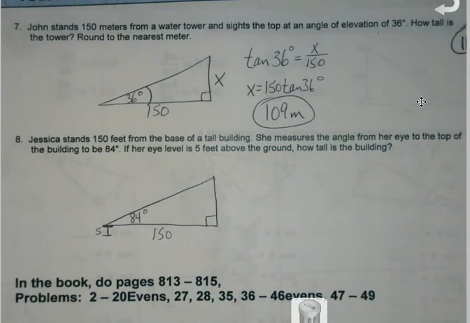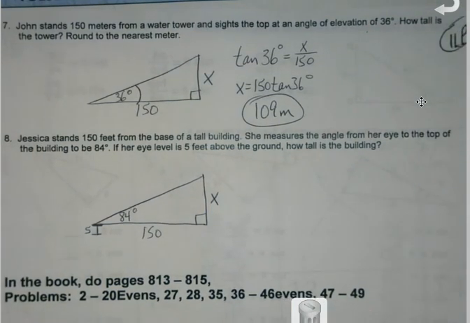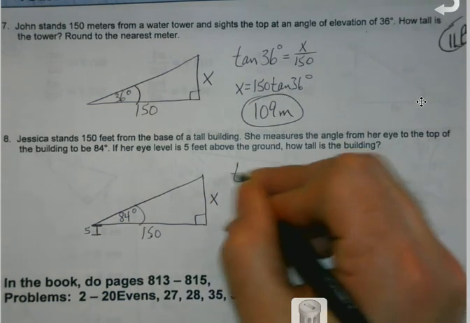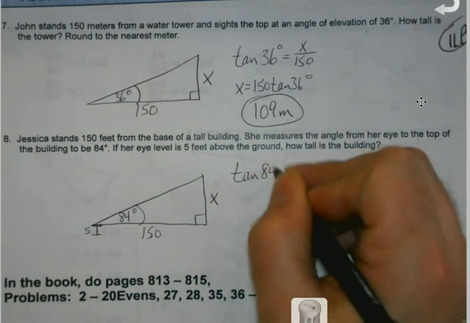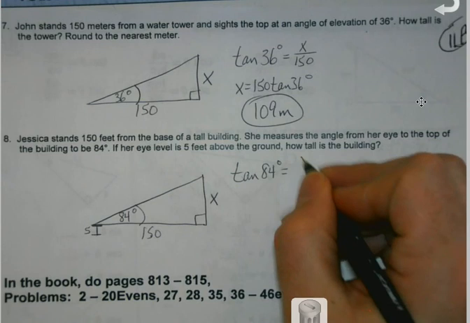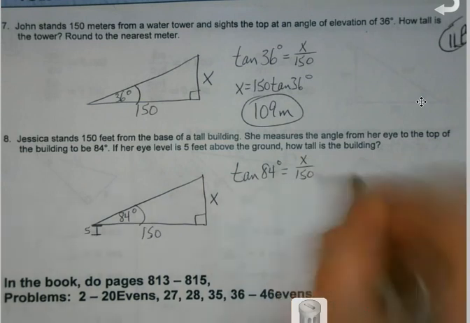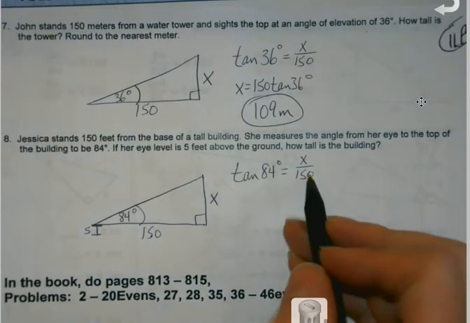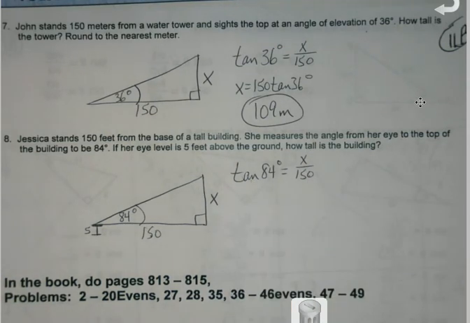There's two ways you can tackle this. You can either ignore the 5 at the start of the problem, just solve this like you normally would. So again, I'd have opposite and adjacent. So I'd do 150 times the tangent of 84.